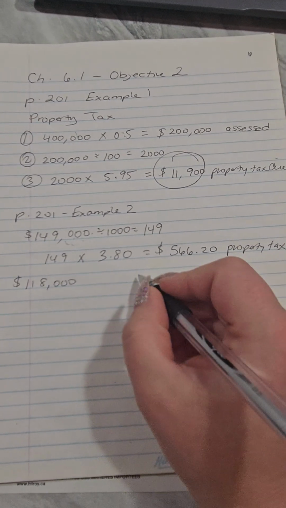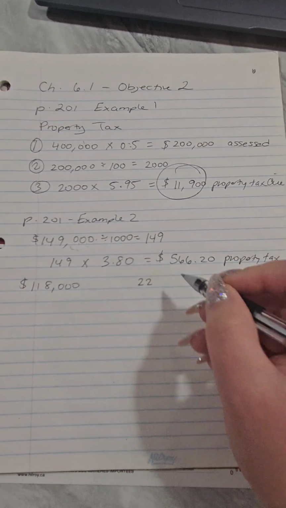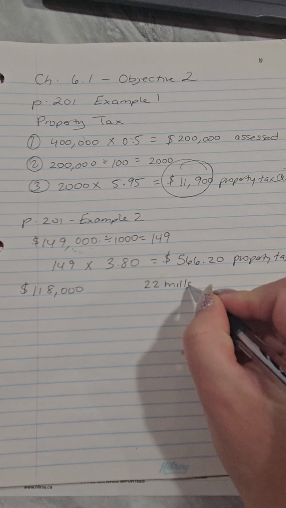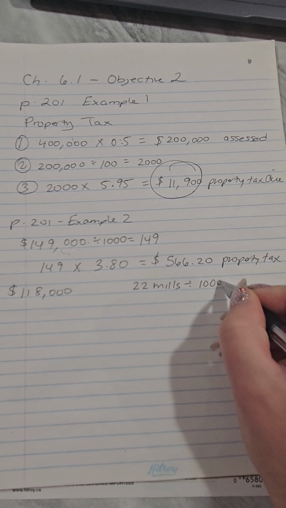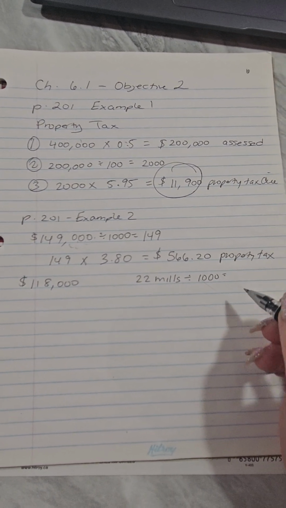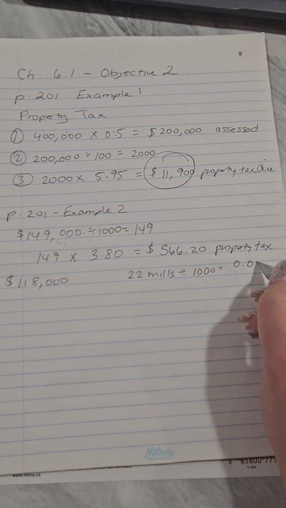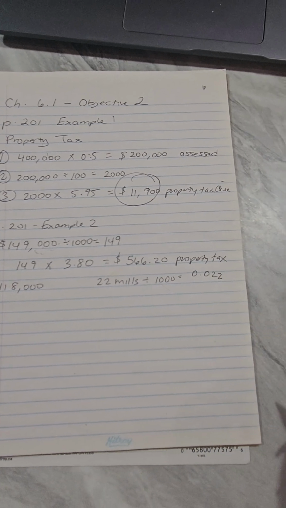But we need to figure out our mills. So they tell us 22 mills. So what you do to find out the dollar value is you divide that by 1,000. So 22 divided by 1,000 is 0.022. So that's the value we're going to use.